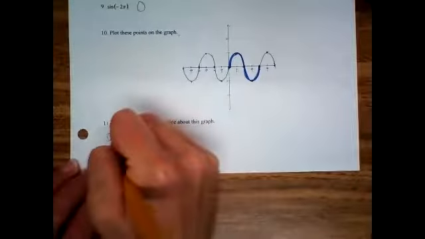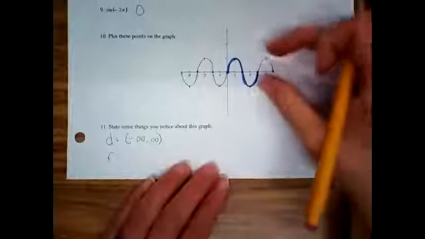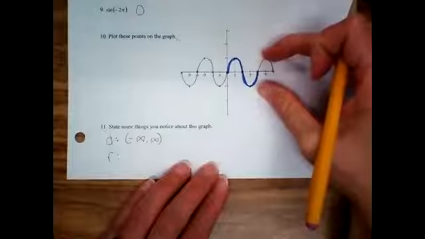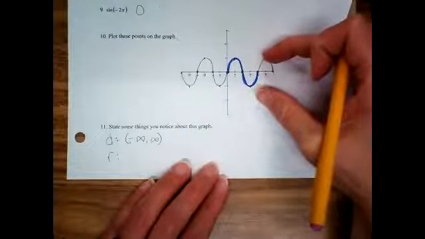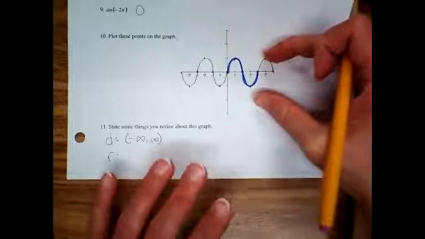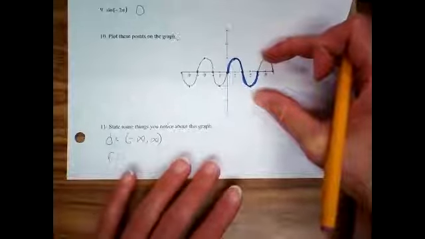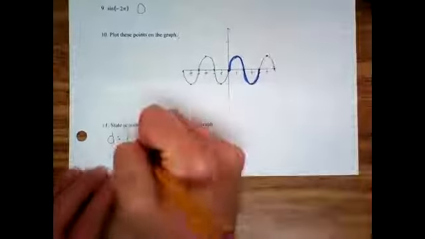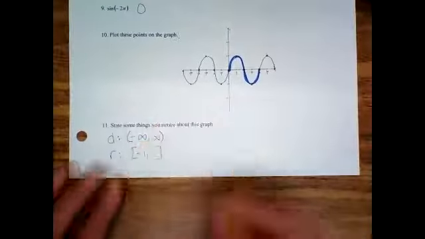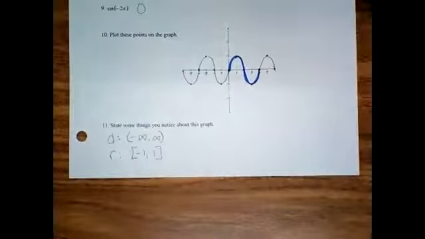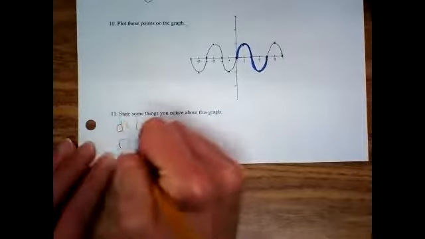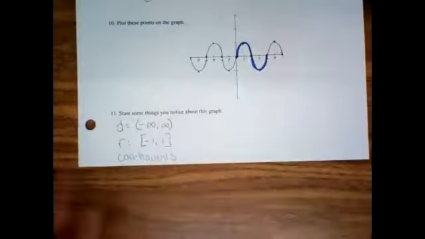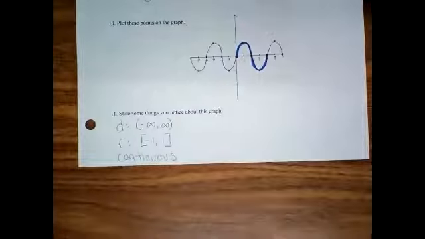So domain is everything. Range is not everything. What are we stuck in between? -1, +1, brackets or parentheses? Brackets, good. There's actually points there. You only use parentheses if you have like an asymptote, like it's never going to touch. But -1 to 1, we're including those. Also, the graph is continuous, which means there's no holes or breaks or gaps or asymptotes.